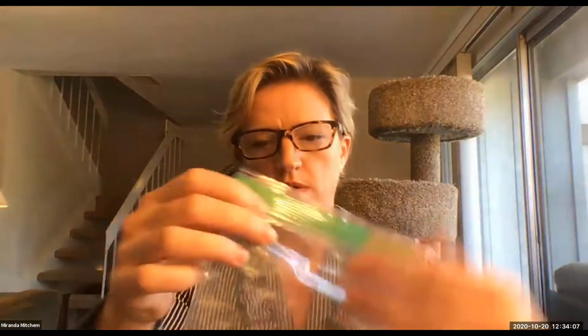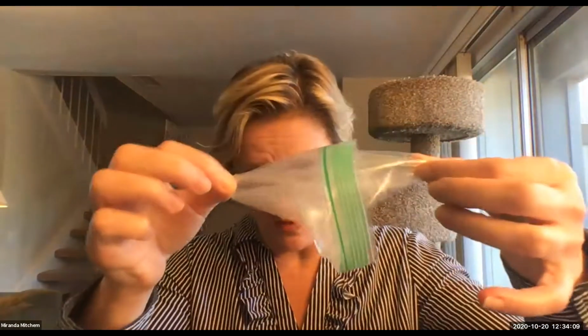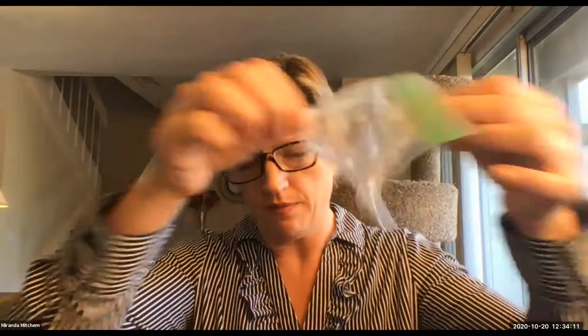Here's my example to show how the thoracic cavity works. It's just really simple. I have just a Ziploc bag. It's got nothing in it, and I can open it, I can close it, but I can also pull the two sides of the bag apart pretty easily.